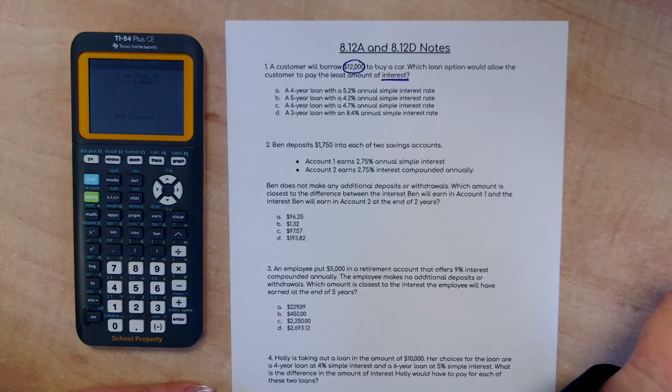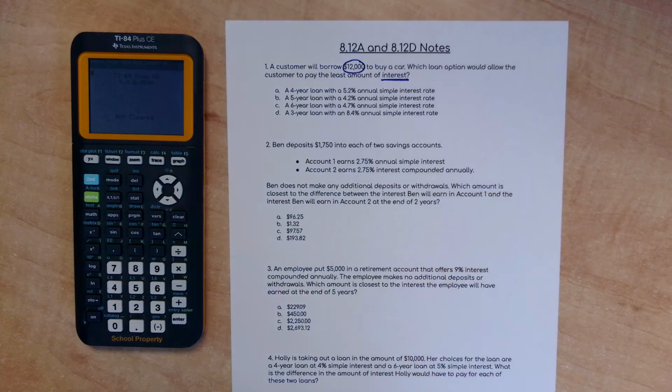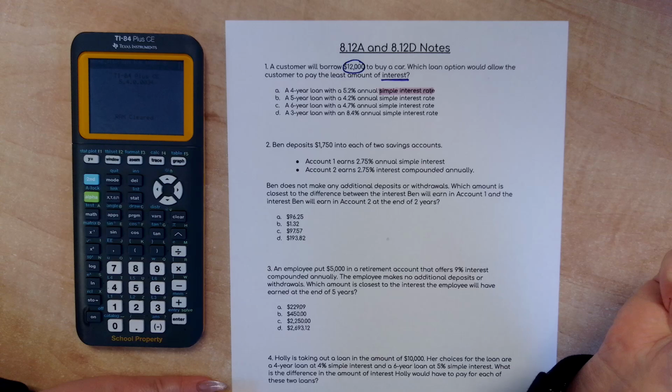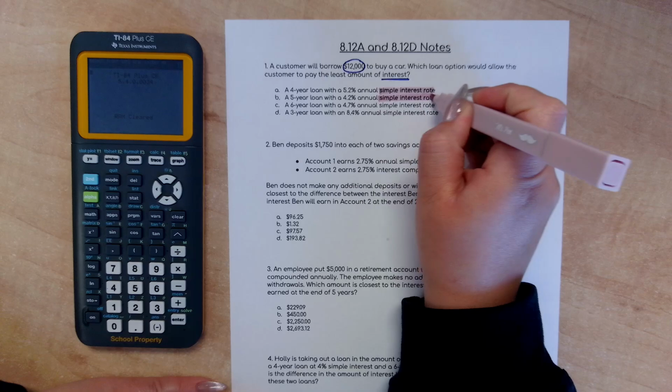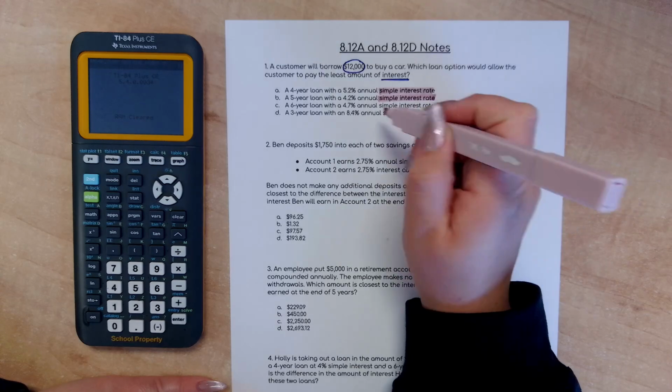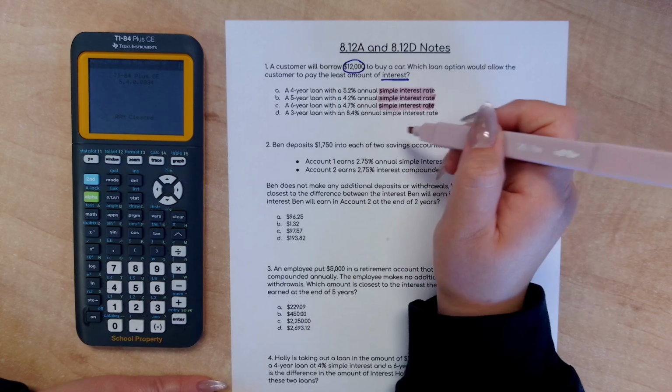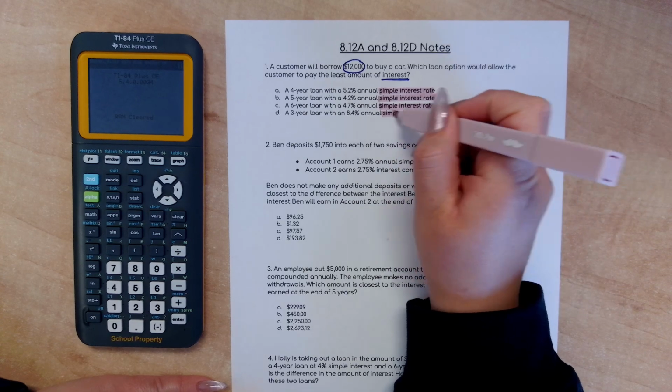Because the question didn't exactly tell me what I need to use, this is when I have to go to the answer choices and decide, oh, that is what they wanted me to use. So A says a 4-year loan with a 5.2% annual simple interest rate. And then B says a 5-year loan with a 4.2% annual simple interest rate. C, a 6-year loan with a 4.7% annual simple interest rate. And then the last one, a 3-year loan with an 8.4% annual simple interest rate.